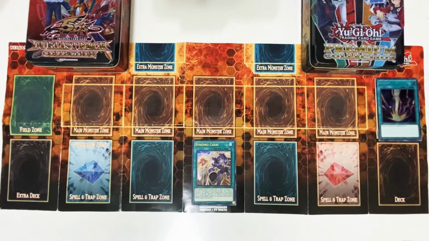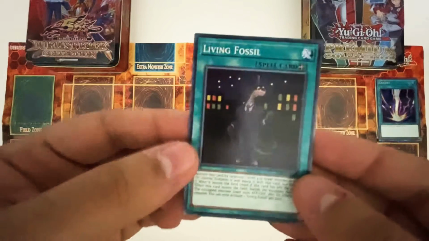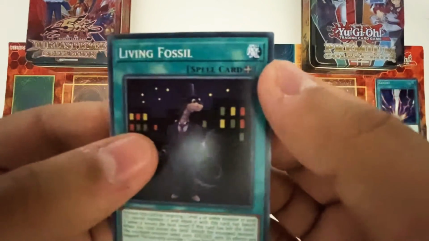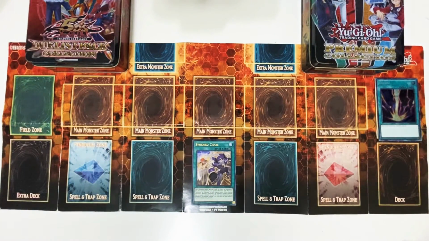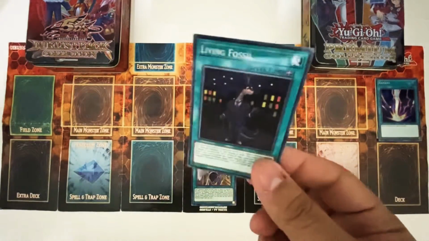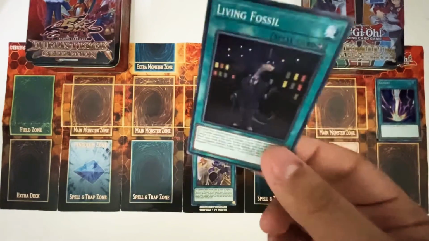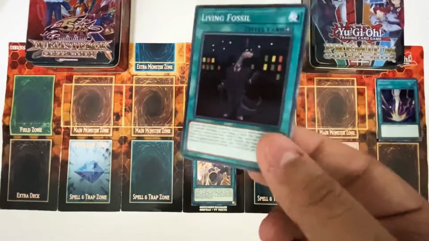Okay, continuing on, we have what's called an equip spell. An equip spell, as you can see up here in the corner, has a plus sign, right? And what do equip spells do? Well, to begin, equip spells work in a little bit different way. An equip spell usually requires a monster on the field or in the graveyard, or wherever it is that the effect says. Let's use this card, Living Fossil, as an example.